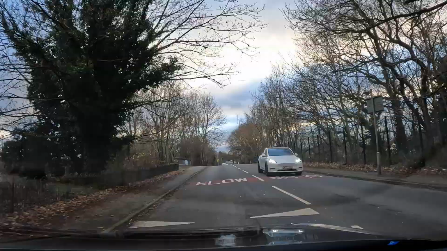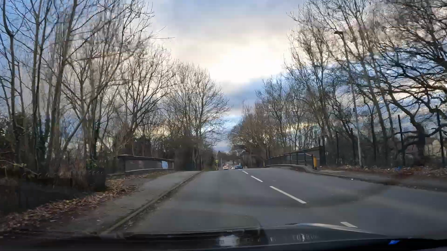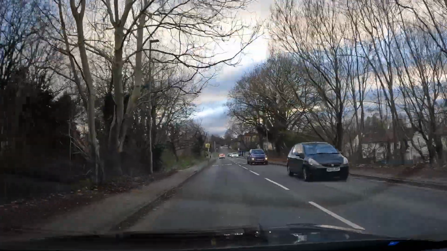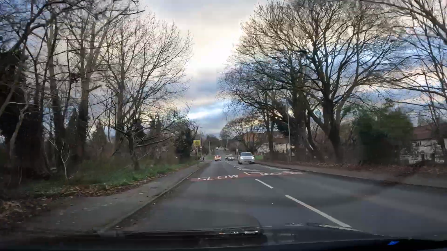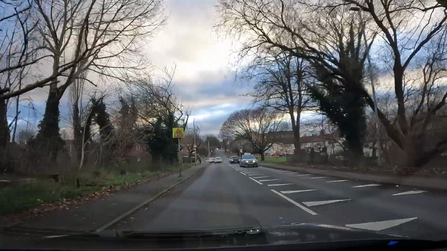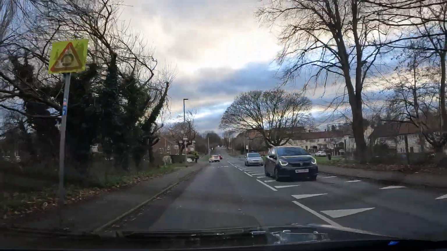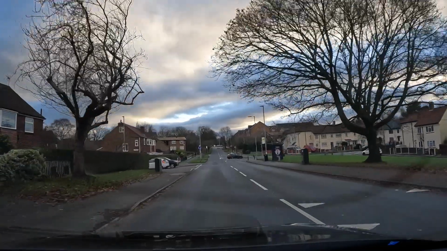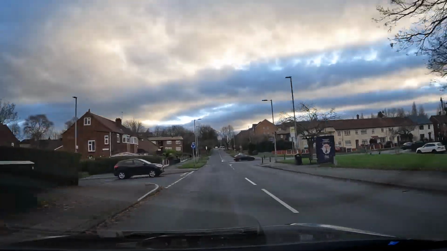After 200 yards, go right on the roundabout, second exit. So I can see the triangle sign showing me there's a roundabout coming up, and further ahead I can see the blue sign. It's a mini roundabout coming up. So we are going right at the mini roundabout. Looking in the center mirror, then right mirror, on the roundabout, second exit.